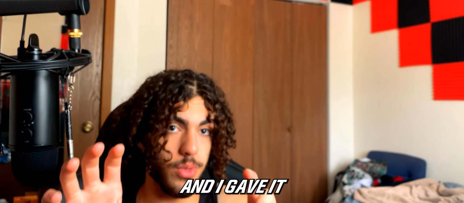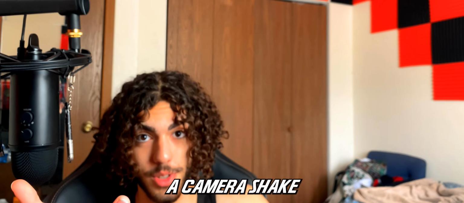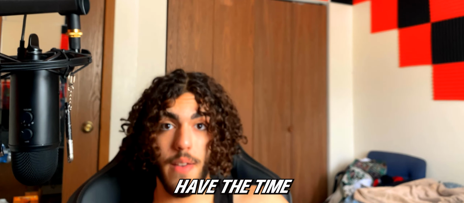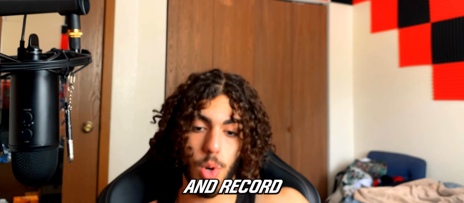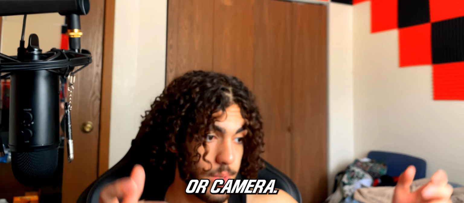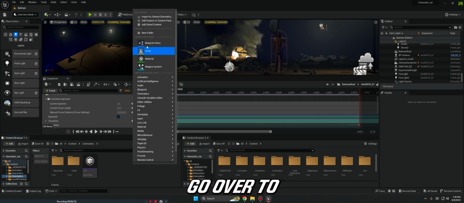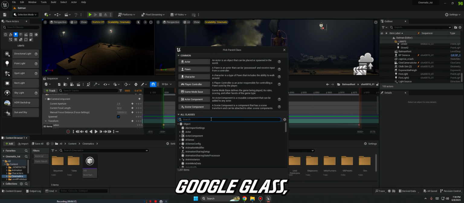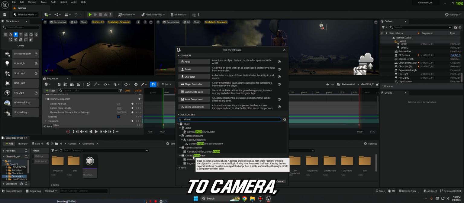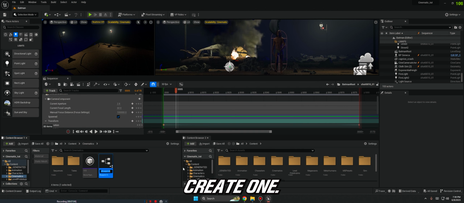I used my phone, and that gave it realistic camera shake instead of generated by noise. But sometimes you don't have the time to go in there and record the scene on your phone or camera, so you just add a simple Perlin noise shake. Right click, go over to Blueprint class. Let's search for shake. Go down to camera shake base and let's create one.